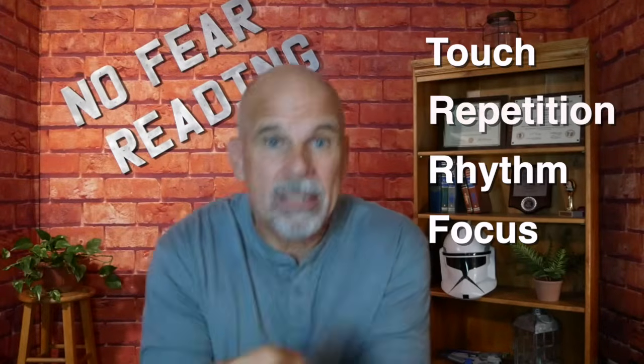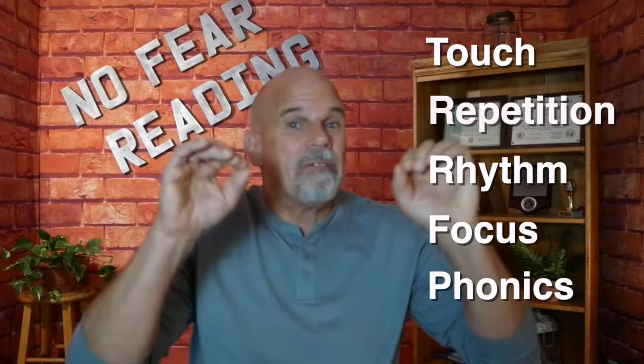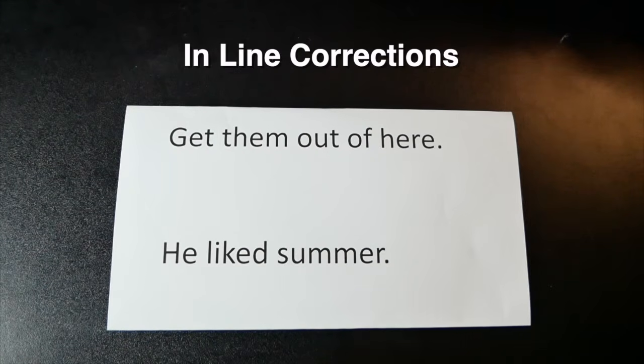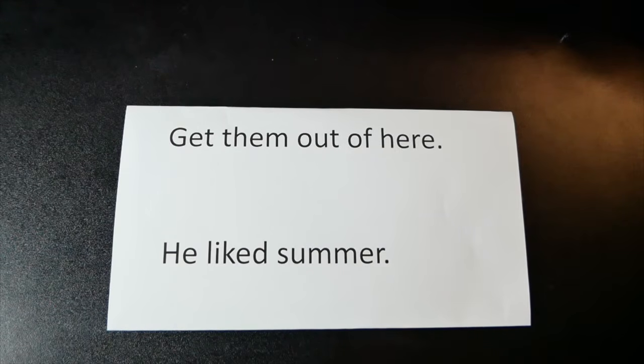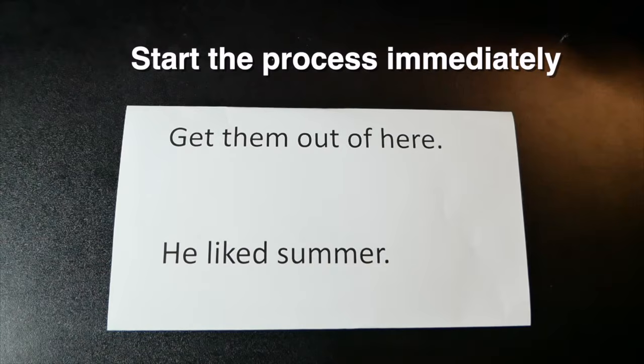I'm going to show you how to fix that. You're going to use touch, repetition, rhythm, focus, and phonics to fix this. I call these inline corrections. You're not going to make a word list or a drill list. You're going to correct as soon as it happens, whether it's in a book, math book, word problem, wherever it happens, you're going to pounce on that word.